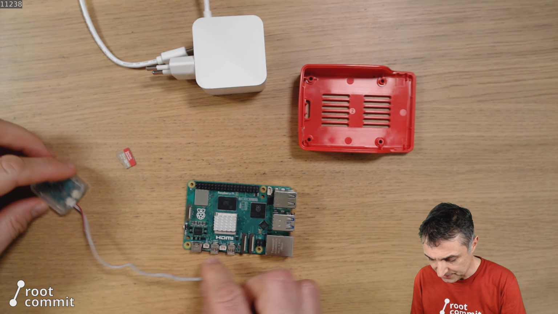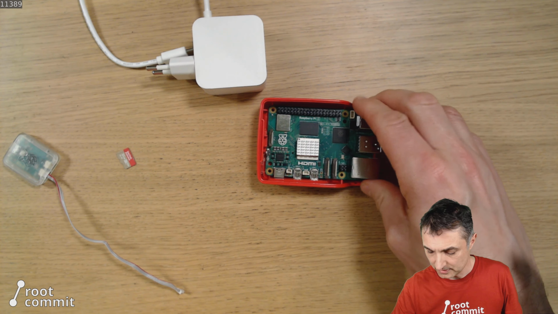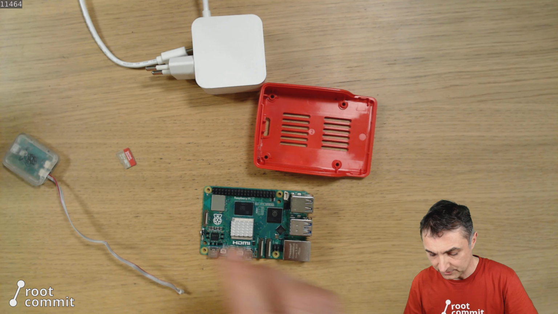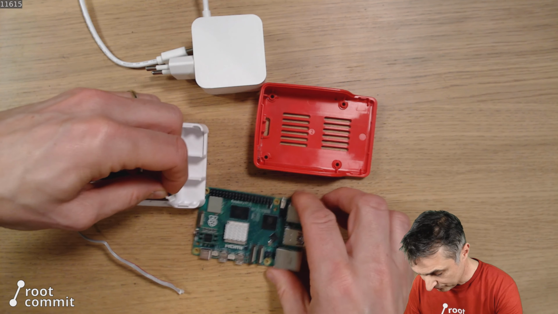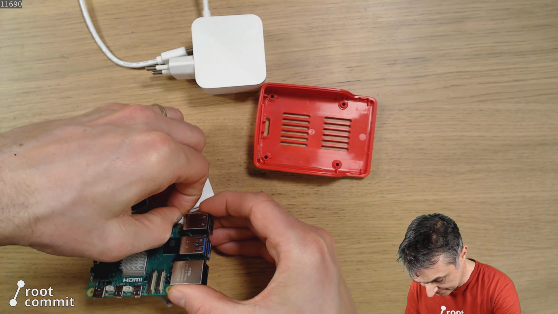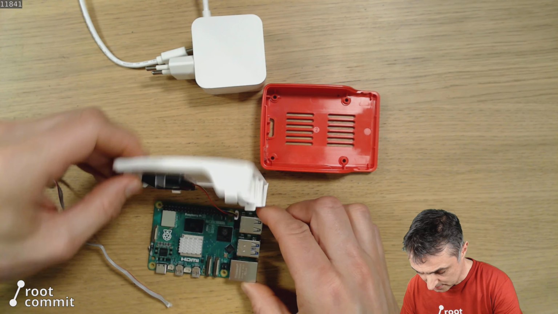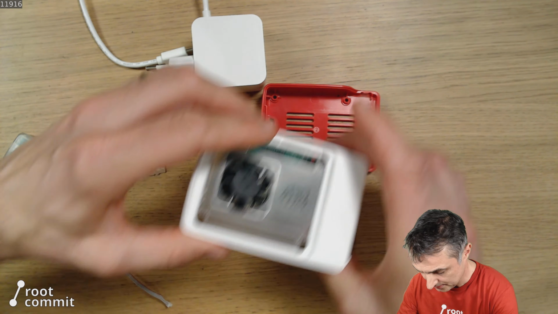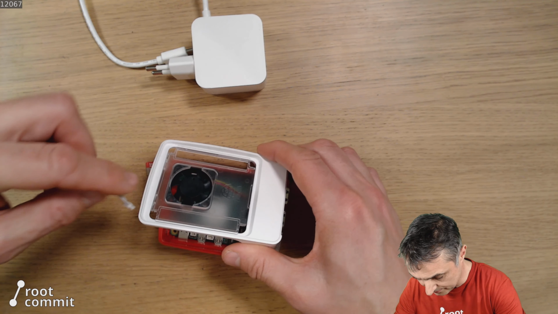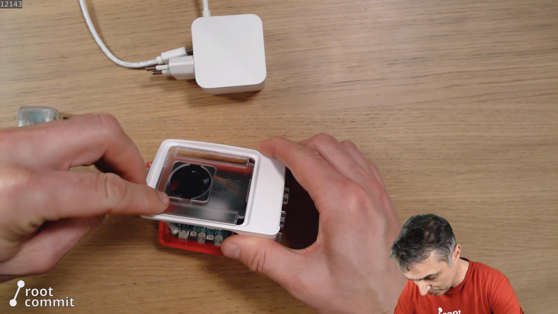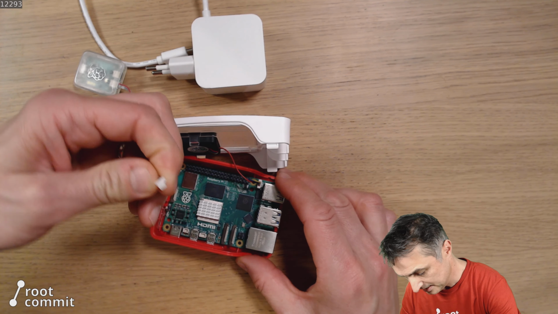So that's actually easy, but the thing is I like to keep the board in its protective case like that. And the protective case has its own cover with a fan, so it's actually easier to connect the fan first, like that. There we are. And then I can put the board in the case and then make the cable of the probe go through one of the holes in the cover and connect it.